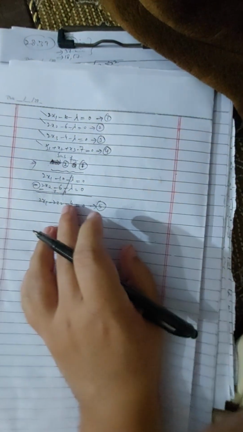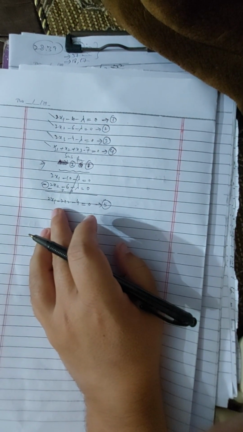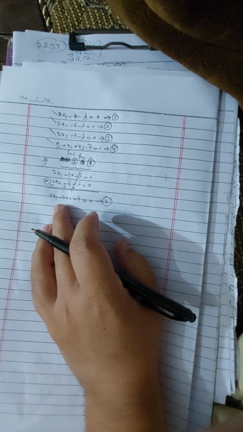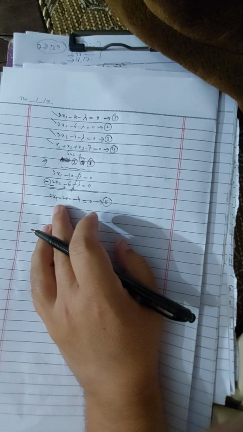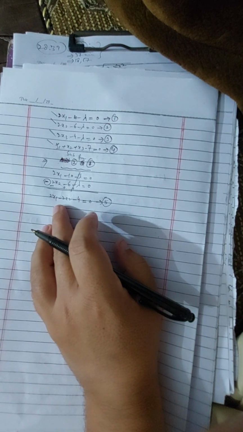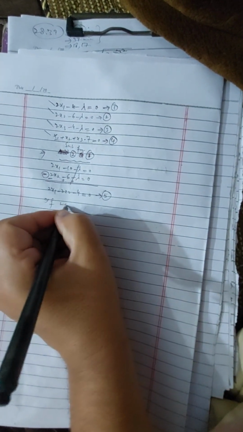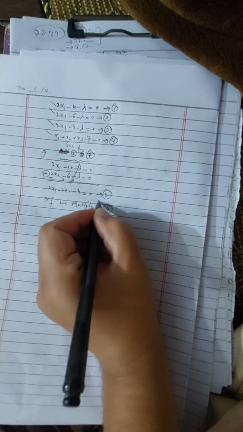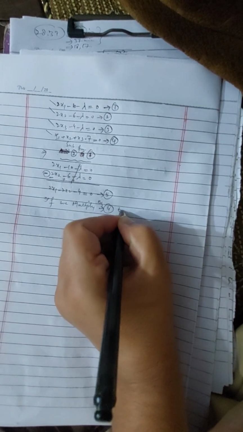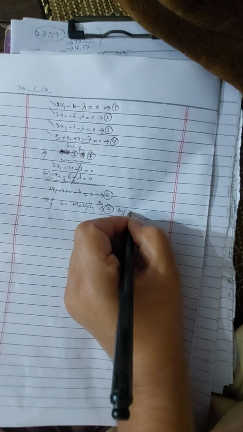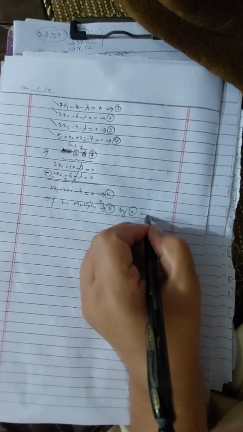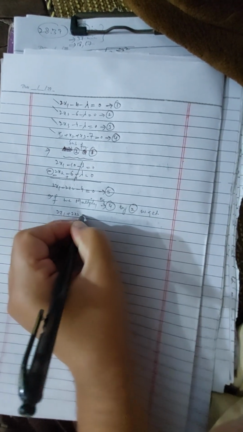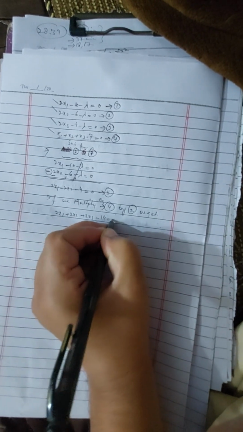Now if we multiply equation 4 by 2, we get 2x1 plus 2x2 plus 2x3 minus 14 is equal to 0.